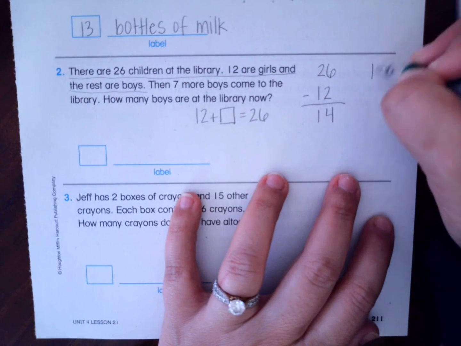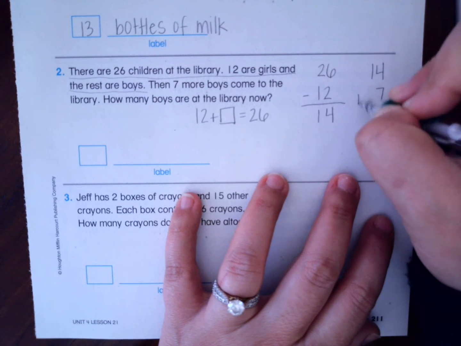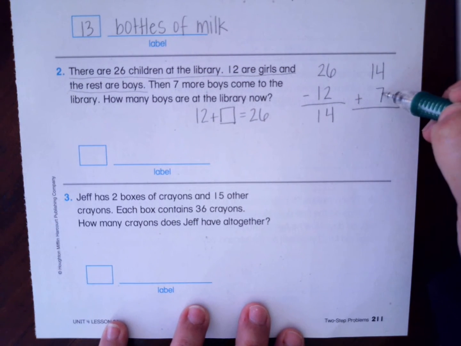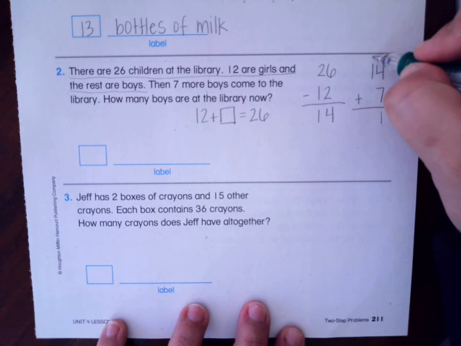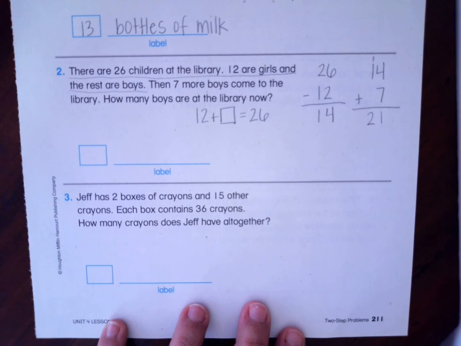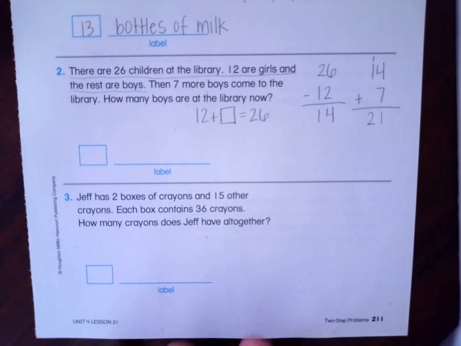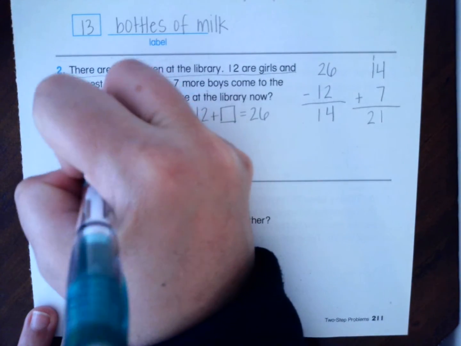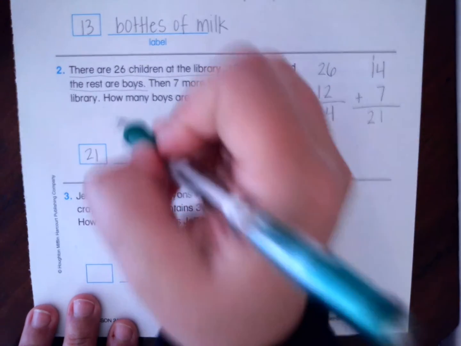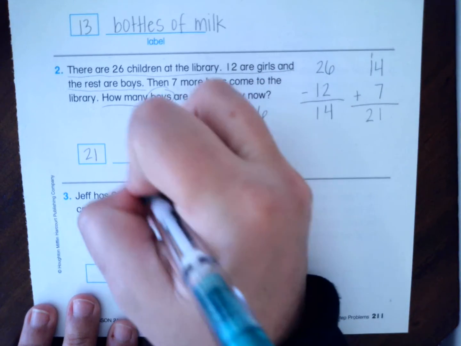So now I'm going to take my 14 boys and I'm going to add 7 boys to that to get my final answer. So 4 plus 7 is 11 with a new group, and then 1 plus 1 is 2 for an answer of 21. And our label is boys.